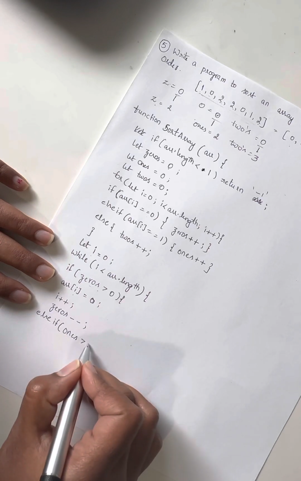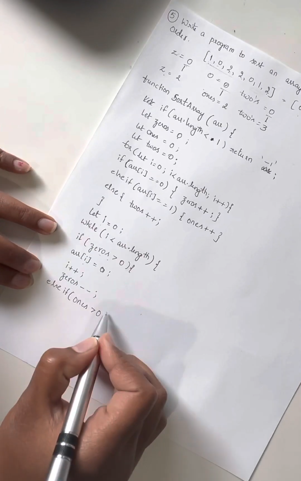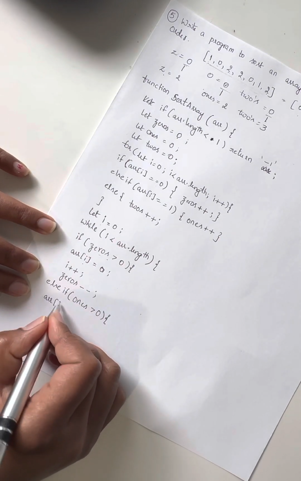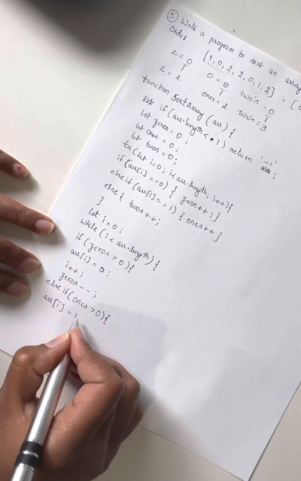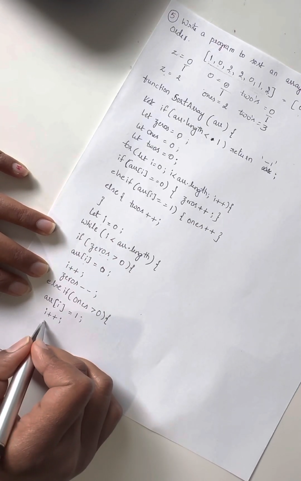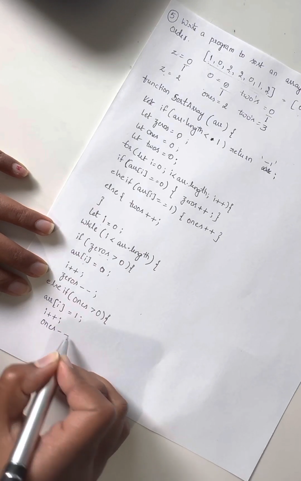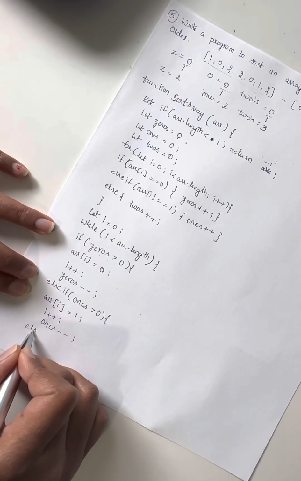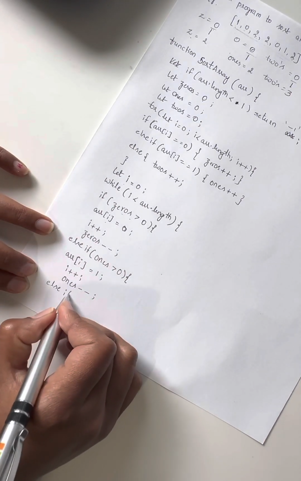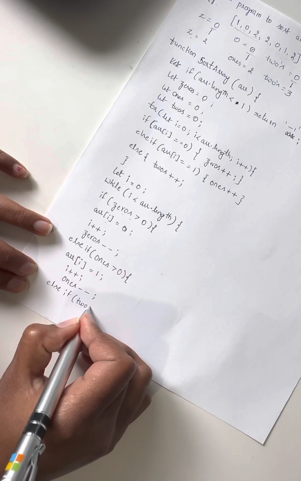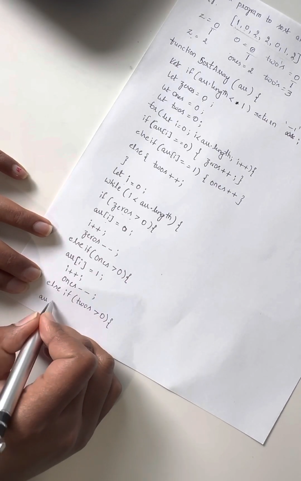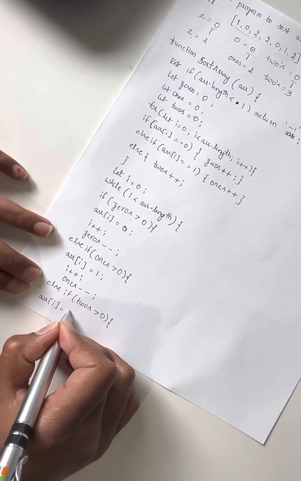If the ones variable has a number that is greater than 0, then we'll assign array[i] with 1. Then we increment i and decrement ones. Else if twos is greater than 0, then array[i] equals 2.